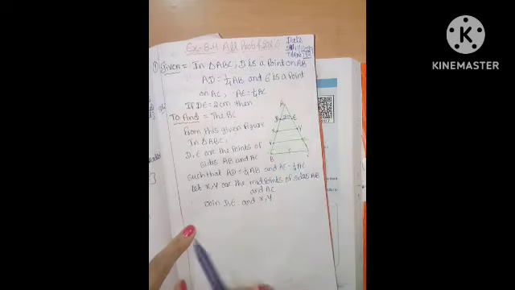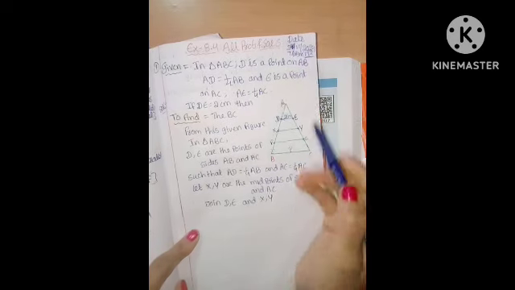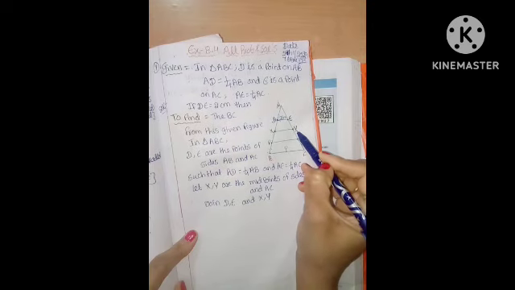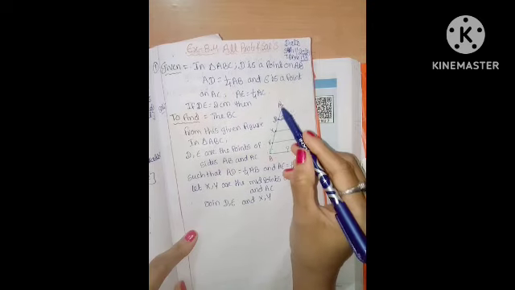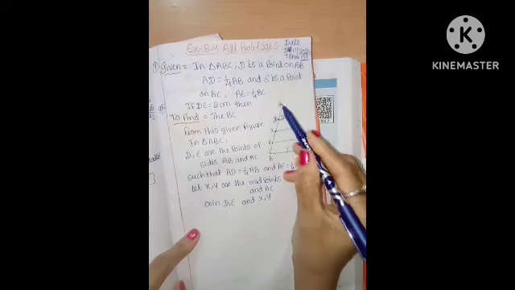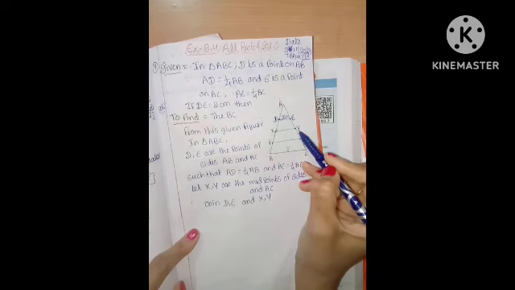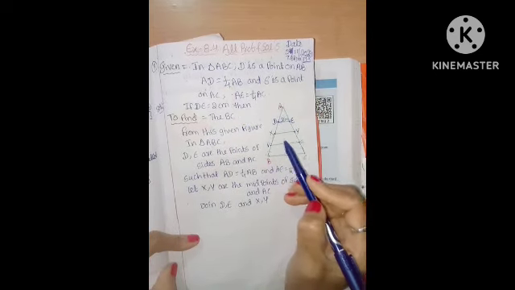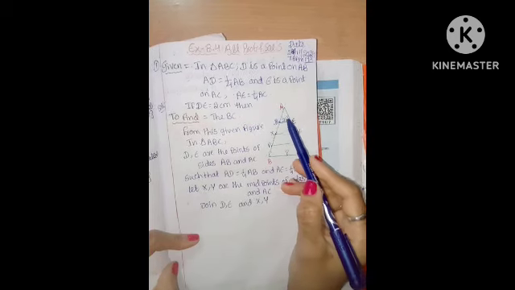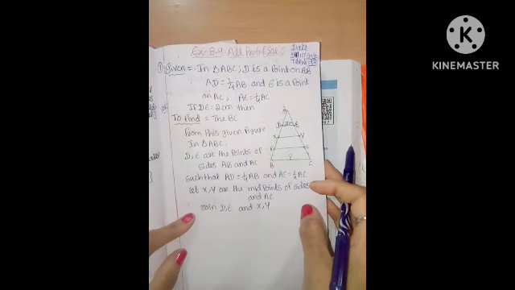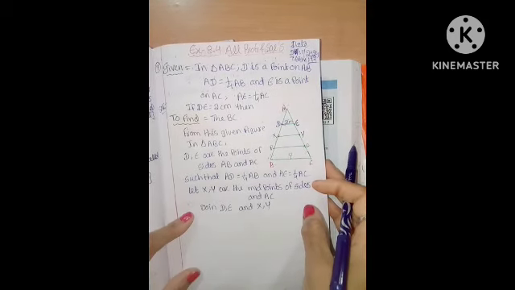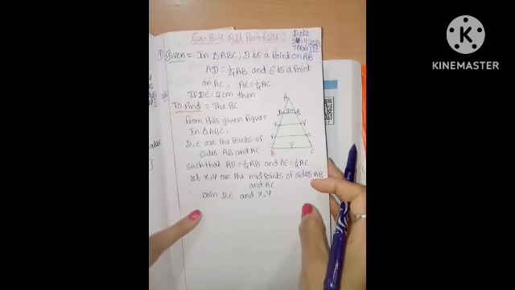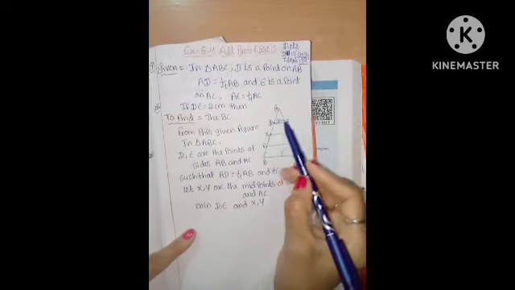Now let us take the triangle AXY. Why do we take this triangle? Do you know the midpoint theorem of a triangle? What's the theorem? The line joining the midpoints of 2 sides of a triangle is parallel to the third side and half of it.